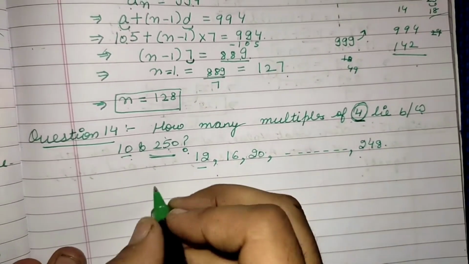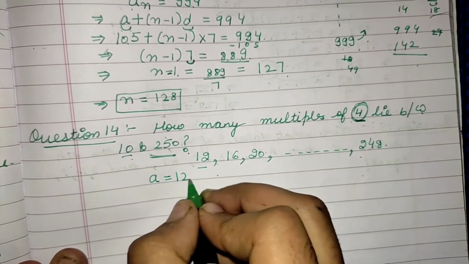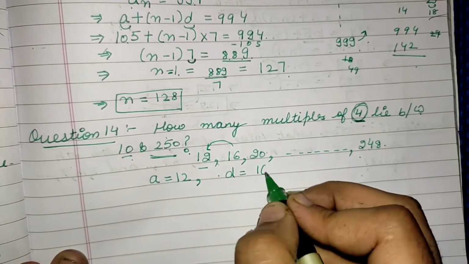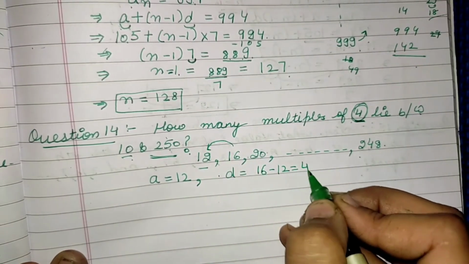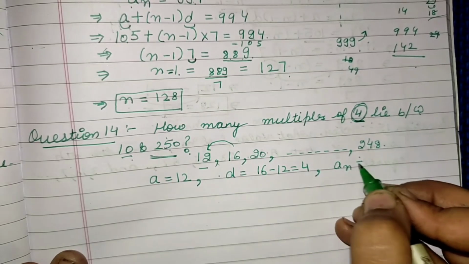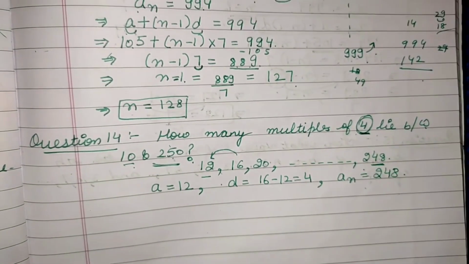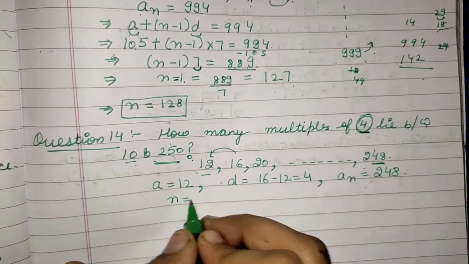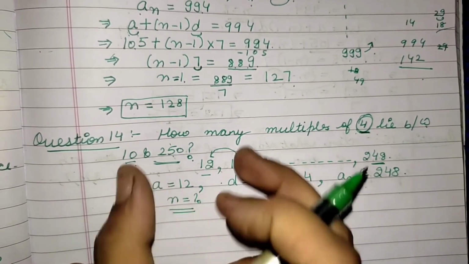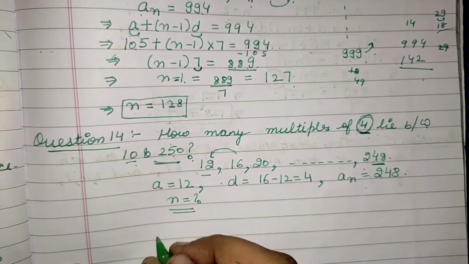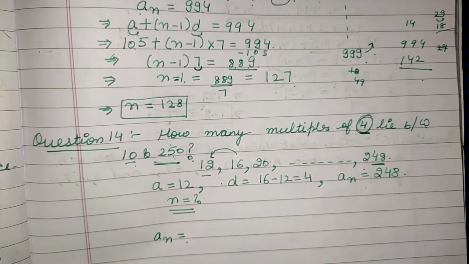Again the same process. a is equal to 12 and d is equal to 16 minus 12, which is equal to 4, and the nth term is equal to 248. And now we have to find out the value of n, because again they are asking how many, meaning the count, and count is given by n.